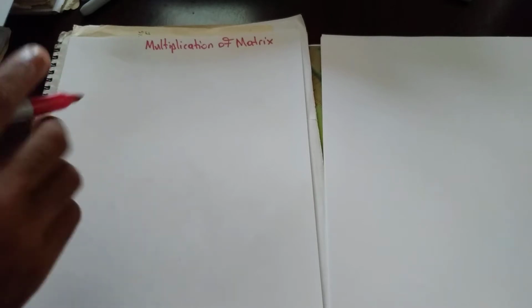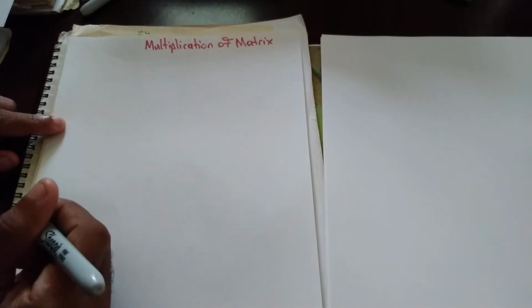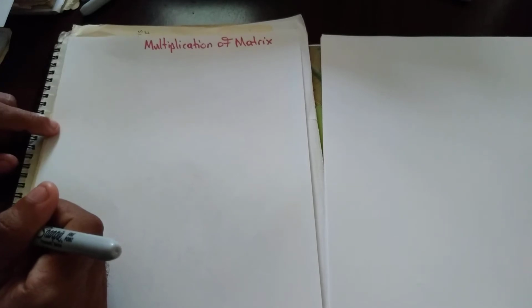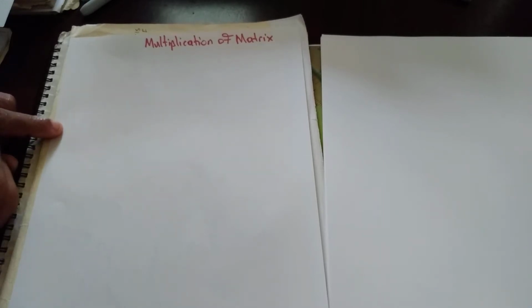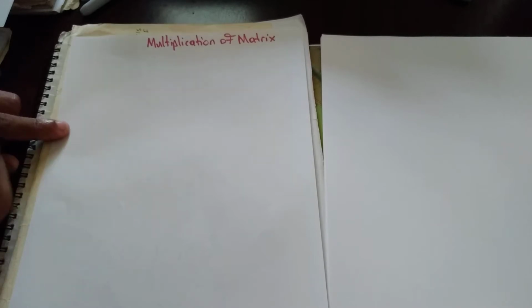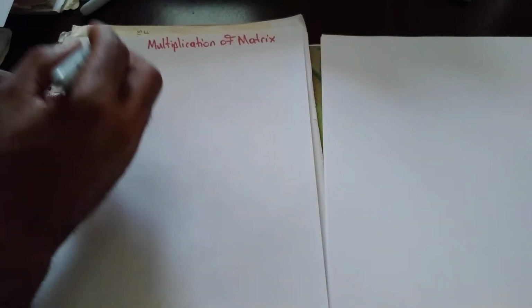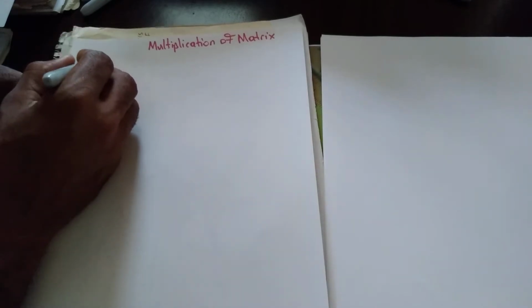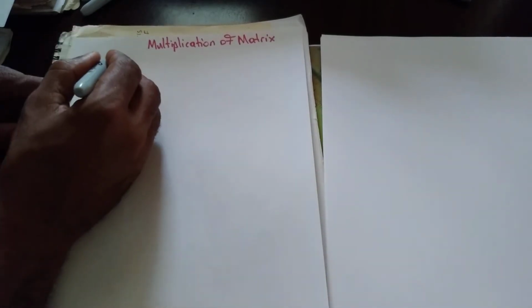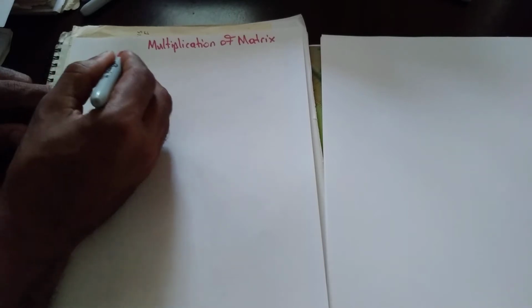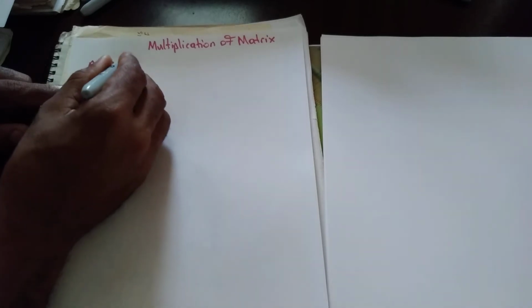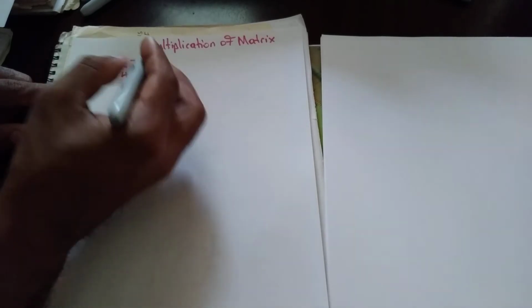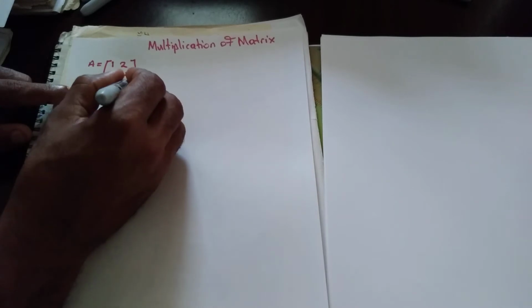Now when you're multiplying matrix, they don't have to be of the same order. They don't. So the condition for multiplying matrix, you have to pay attention to the order of the matrix. For example, let's say we had a matrix A. Now matrix A is, let's say, 1, 2, 3, 4. So from looking at A, you know that the order of A is a 2 by 2 matrix.